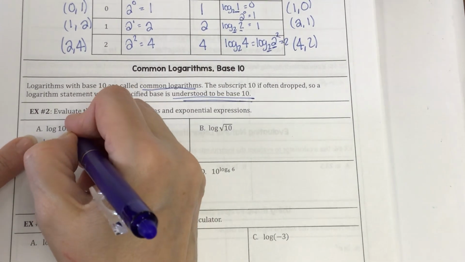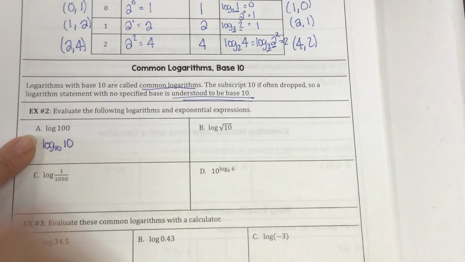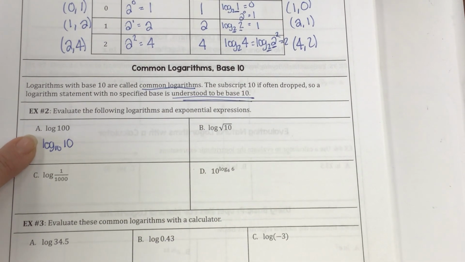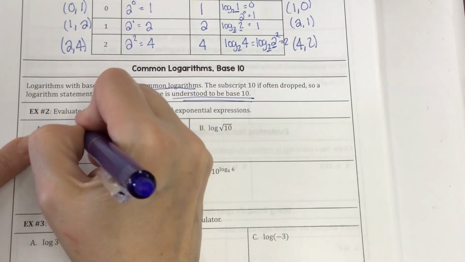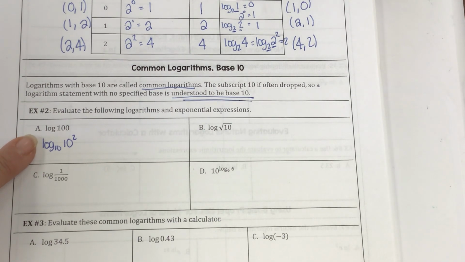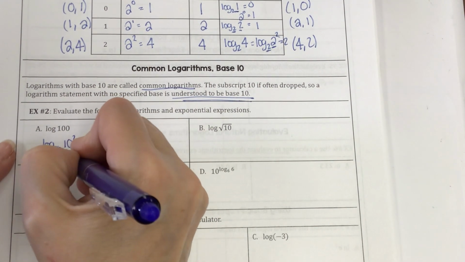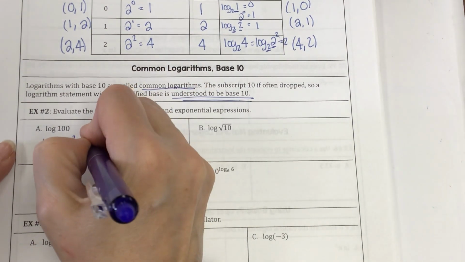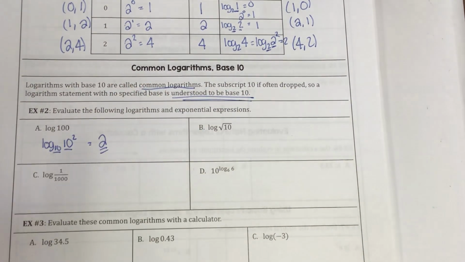Well, if I could get 100 in terms of 10 to some power, I can evaluate that pretty easily, can't I? 10 to what power gives me 100? Right? 10 times 10 is 100, yes? However many zeros there are, that's your exponent, correct? And so here, when you have these two match, it just equals your exponent.